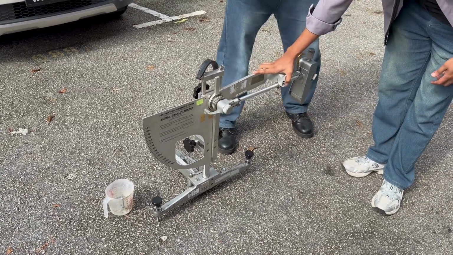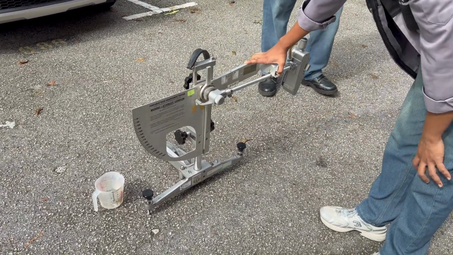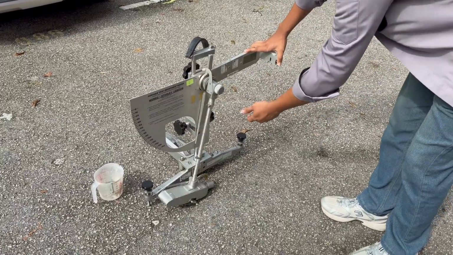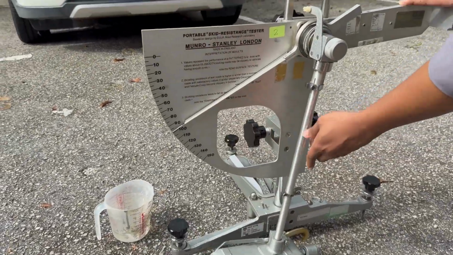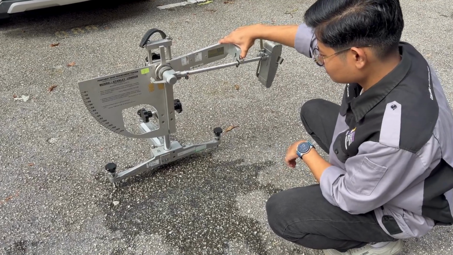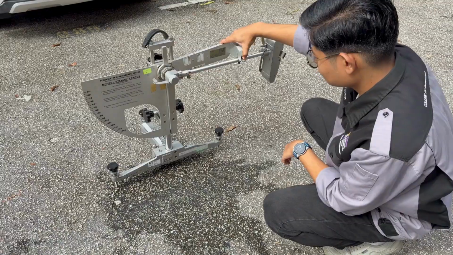First, we conducted the test on a dry rough surface. The pendulum arm was released and caught to prevent backswing of the pendulum arm. Next, we measured on the wet rough surface and the skid resistance value was obtained.